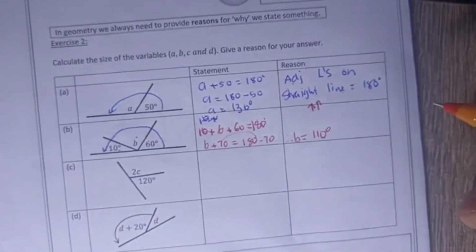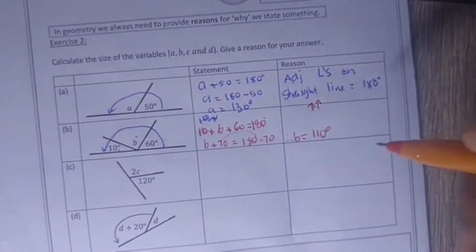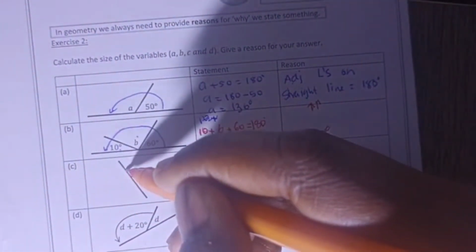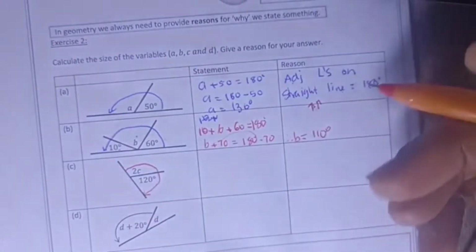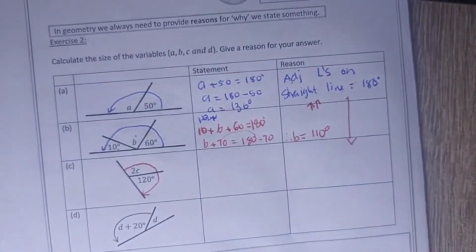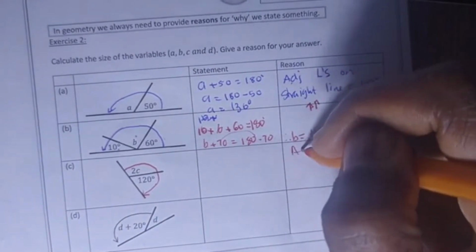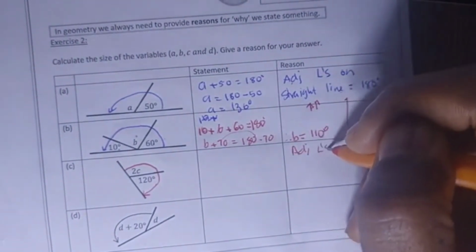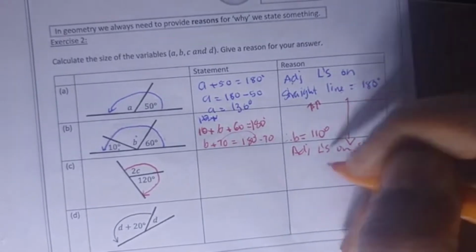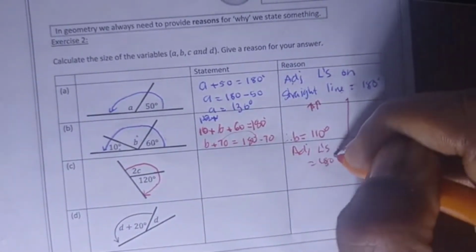Now C, can you see C? Yes, we see C. So this one also, same rule applies. Adjacent angles on a straight line. So you're going to have to write that one there. Adjacent, let me not be lazy, angles on a straight line equals 180. Yes. Okay.